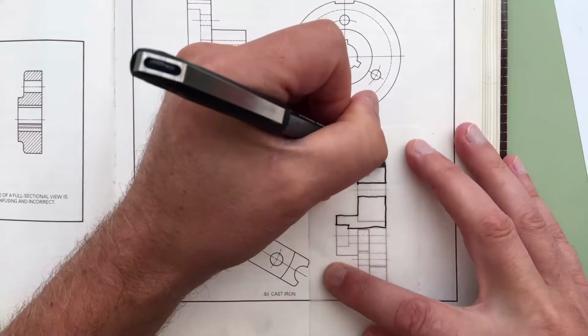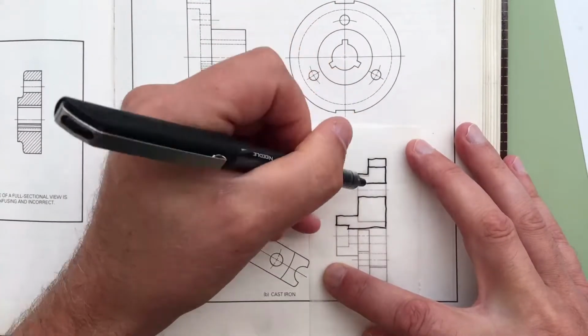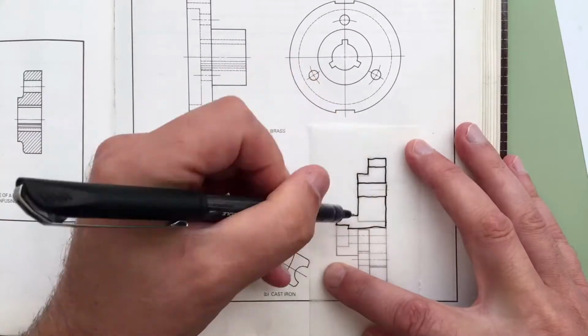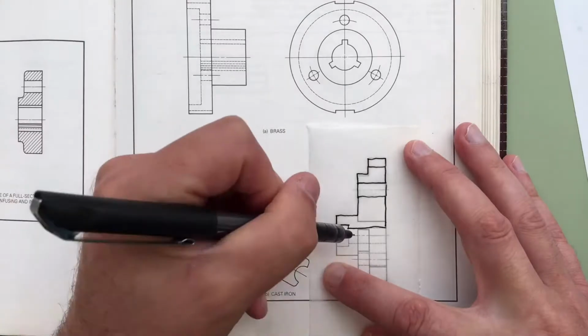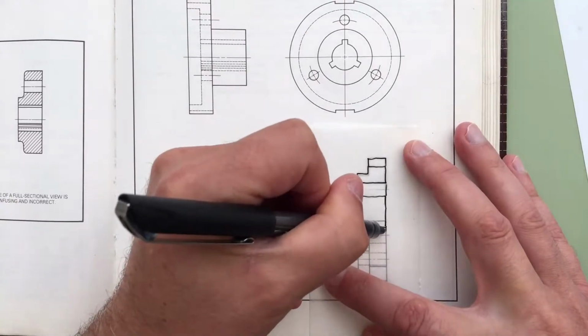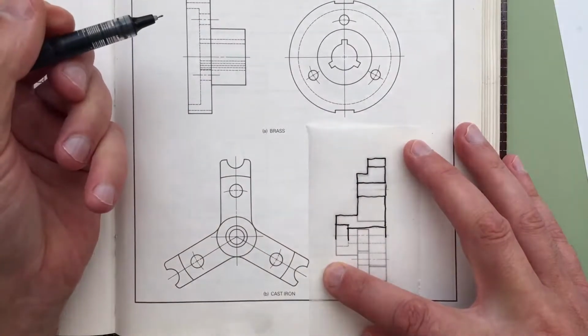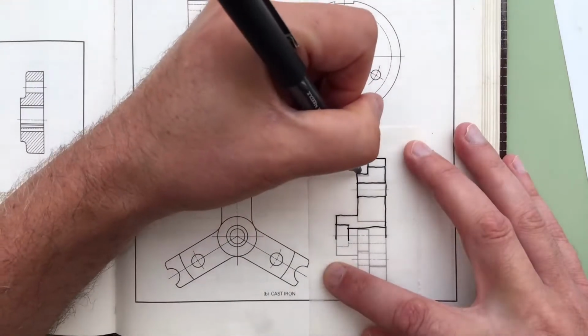So now just object lines here for the rest of the slot and for the background of the hole, and just here to the center line. This thing has got a counter bore on it, so the object lines continue across. So now we section this thing.